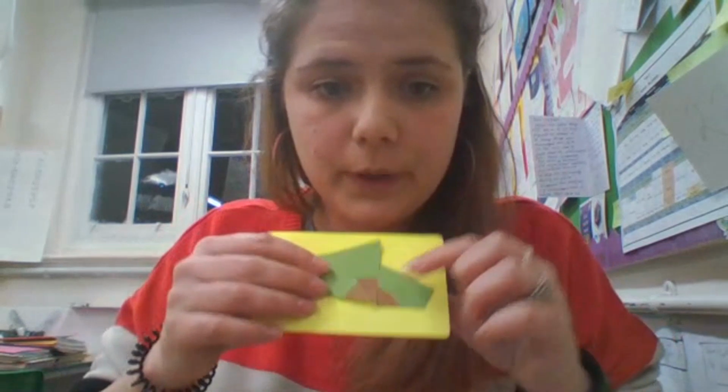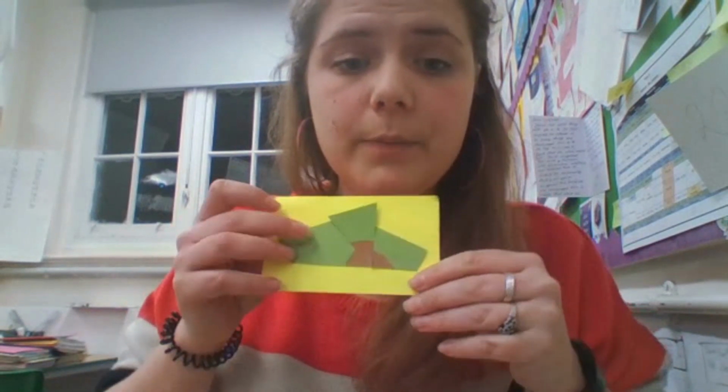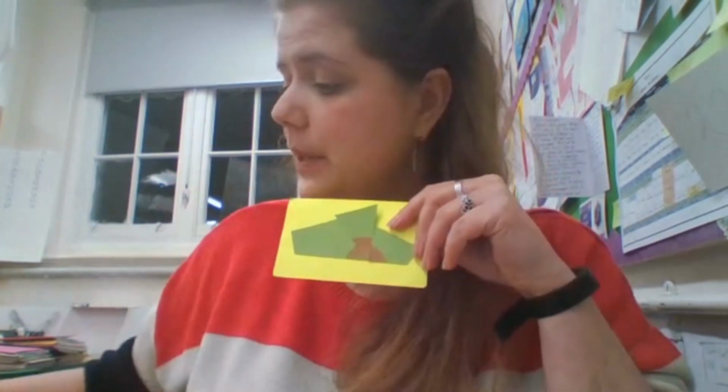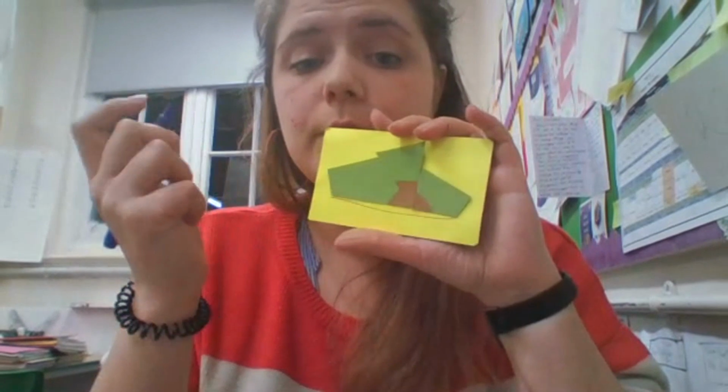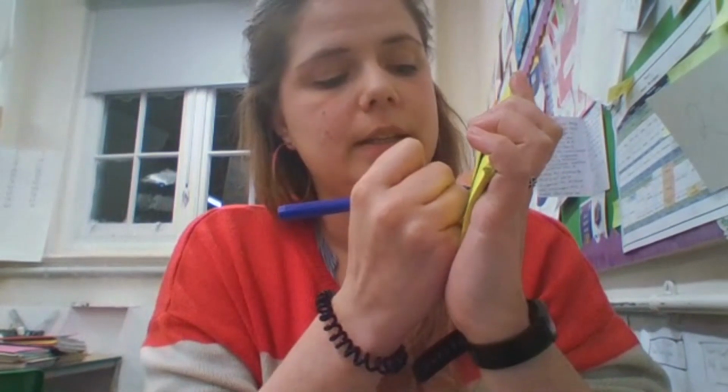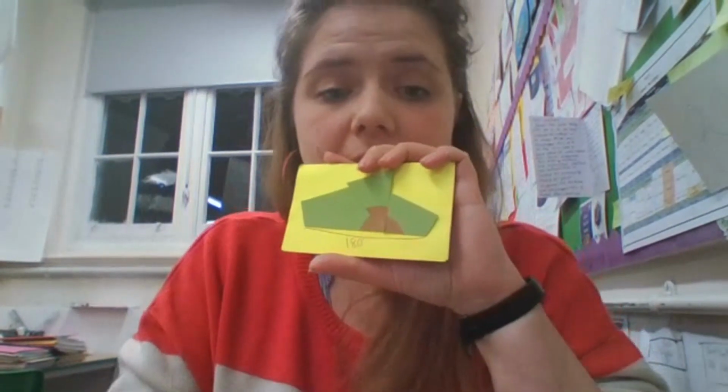Now, what do you notice about these 3 angles from the triangle when we stick them together? What has that made? Well done if you've spotted that altogether that creates one straight line. And we know angles on a straight line are equal to 180 degrees. So if you spotted that was 180 degrees, well done.